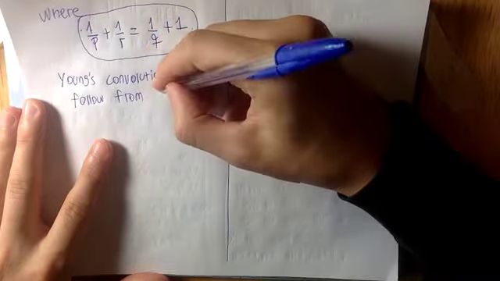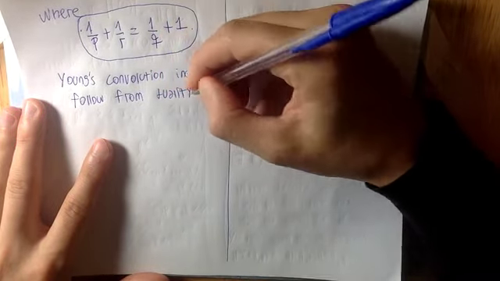Not sure if I'll give you the proof of this, but let's try to sketch how you prove something like this. Young's convolution inequality follows from duality and Hölder's inequality.